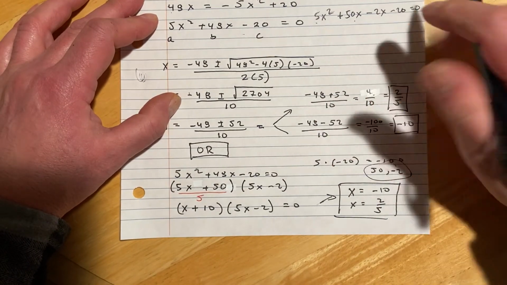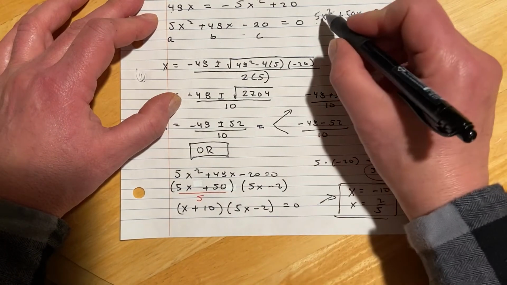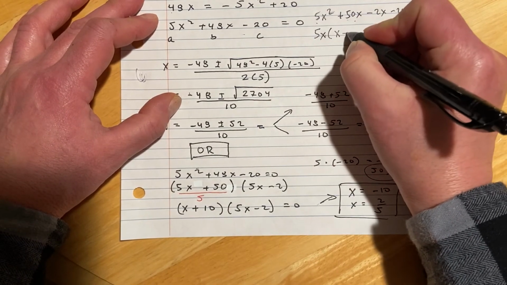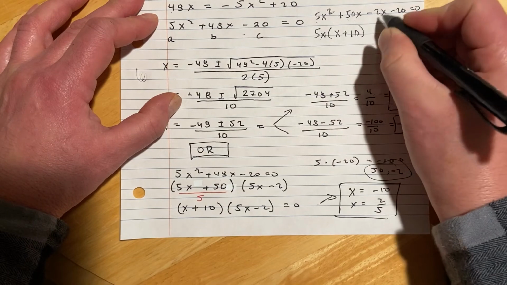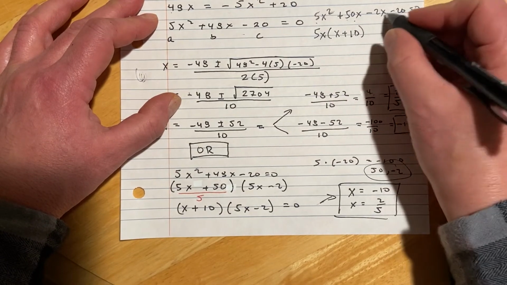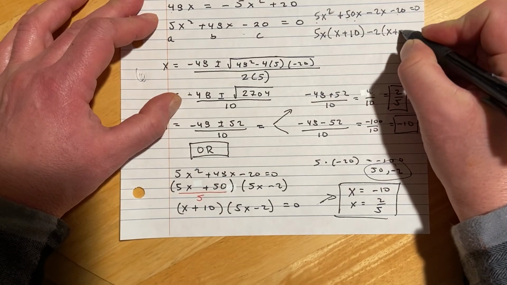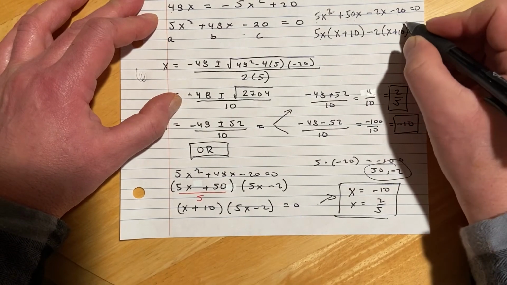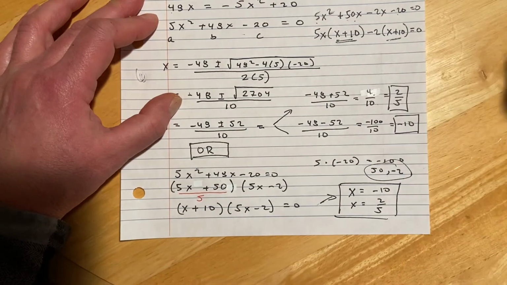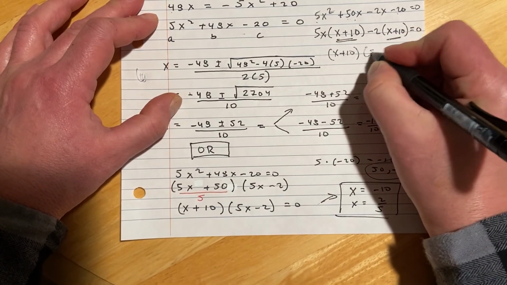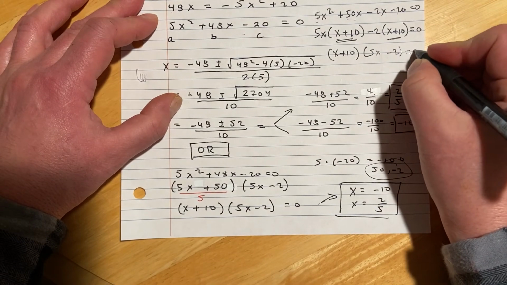And then I could treat it as a grouping problem now that I split up that 48. So taking out a 5x, I would get 5x here, x plus 10. Here, I need to get another x plus 10, so I'll take out a negative 2. About to have a cat fight next to me. And then this, remember, is our common factor, so I take that out front. x plus 10, and 5x minus 2 equals 0.